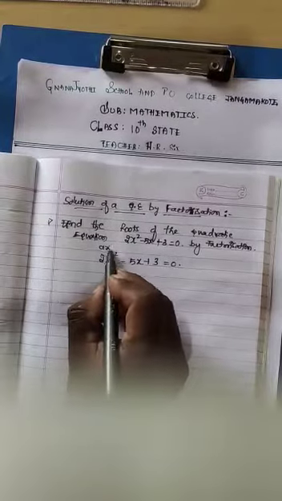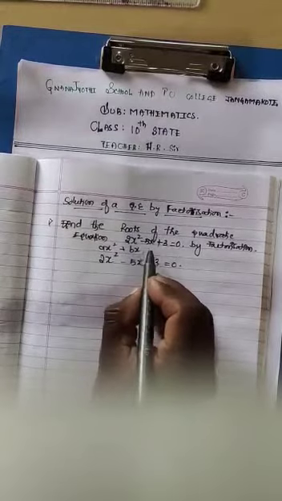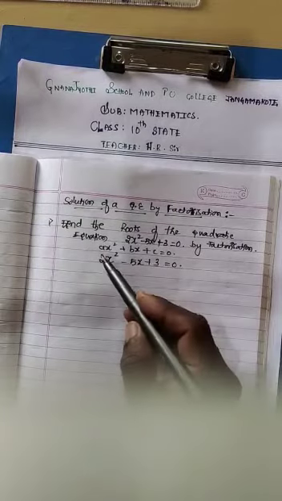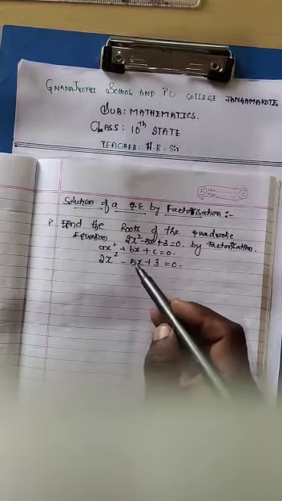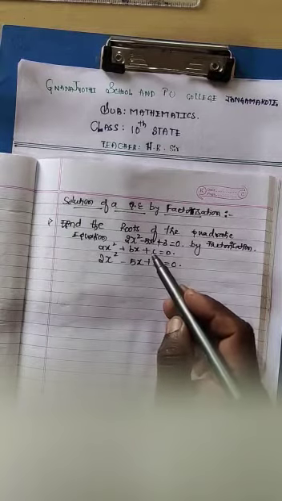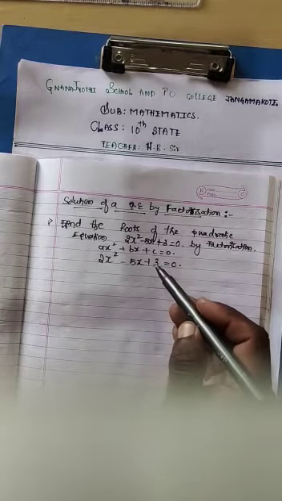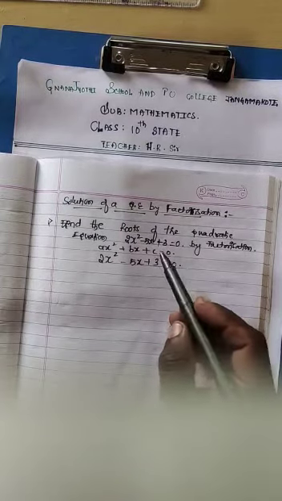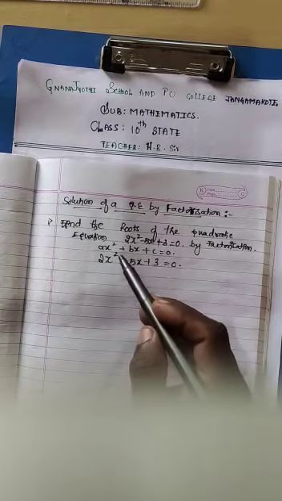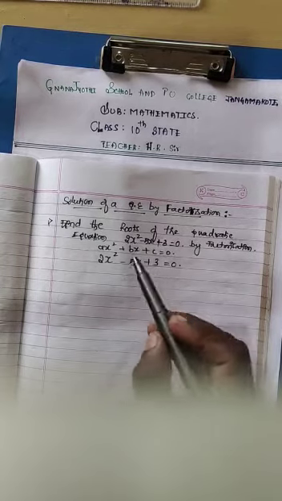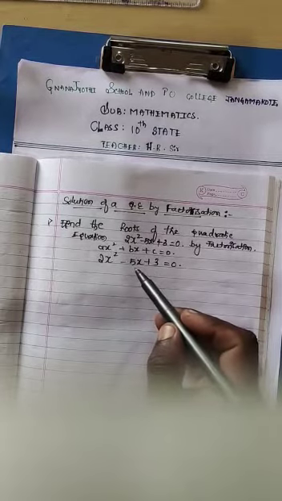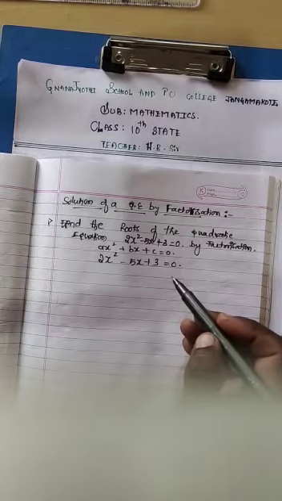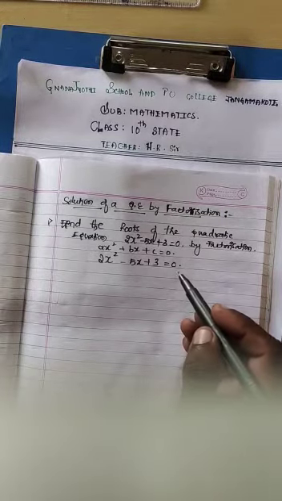It is in the standard form of a quadratic equation, ax square plus bx plus c equals 0, where a is 2, the value of b is minus 5, and the value of c is plus 3, right? So 2x square minus 5x plus 3 equals 0.